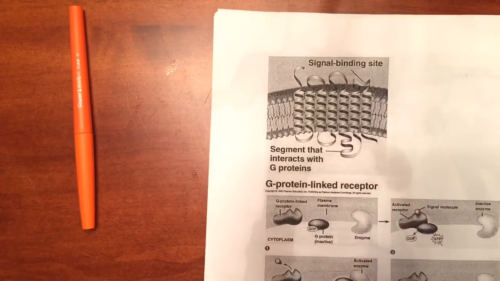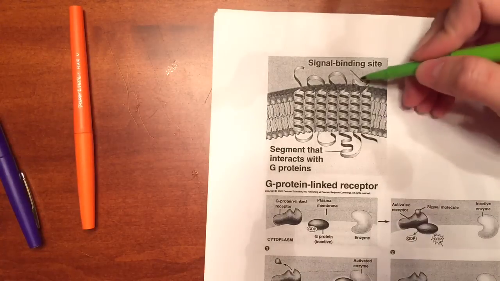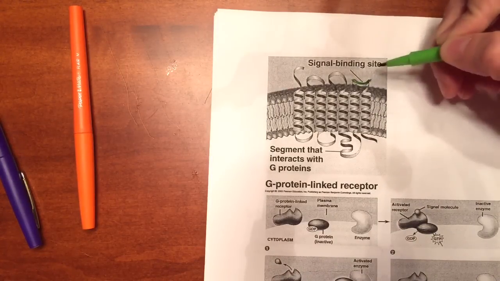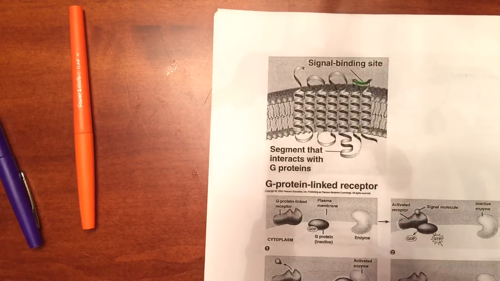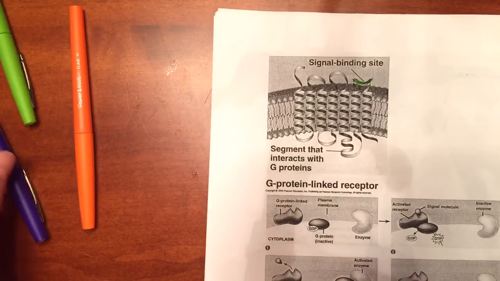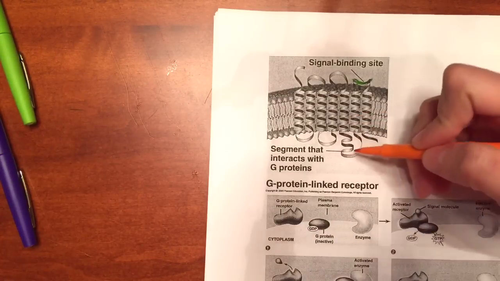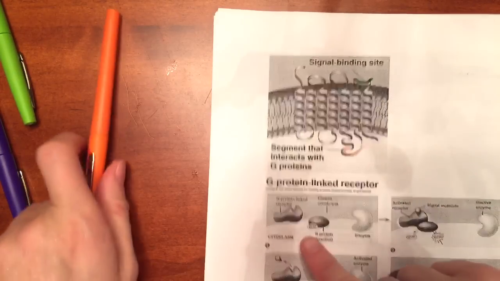So this is just pulling way back from when we talked about the structure of proteins. Here's your signal binding site. This is where the ligand, the chemical signal, will bind. And then this says right here, segment that interacts with G proteins. Let's look at that in this picture.